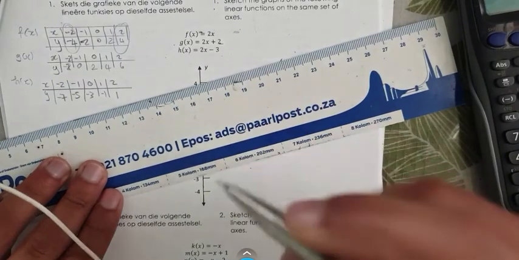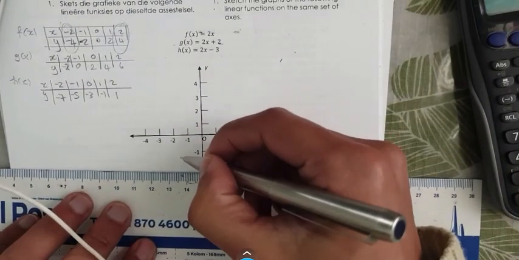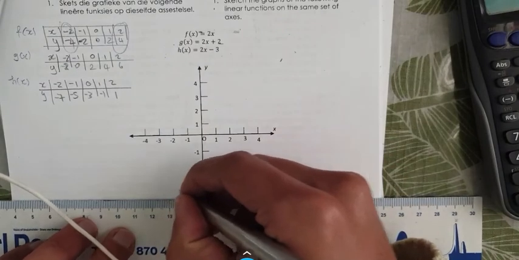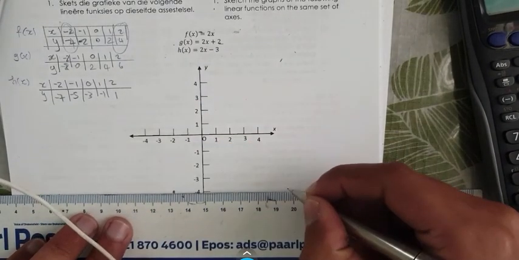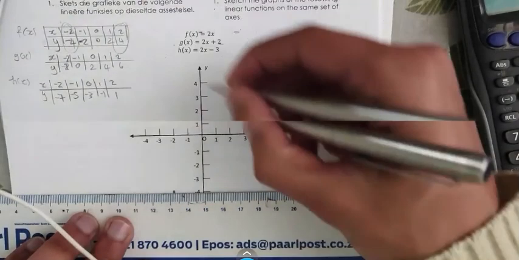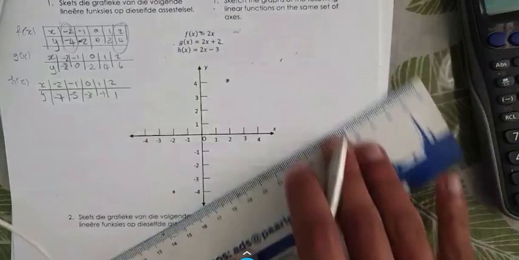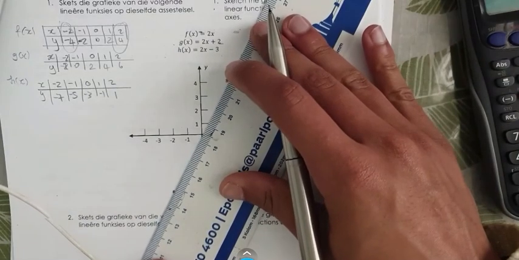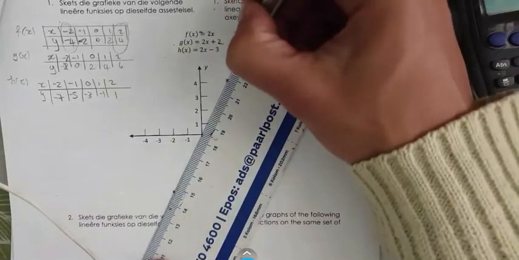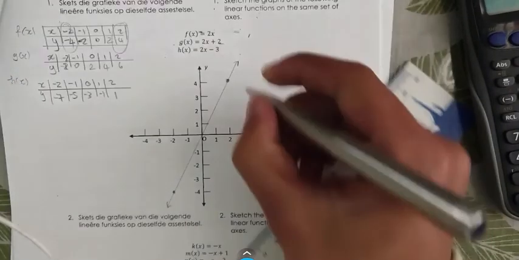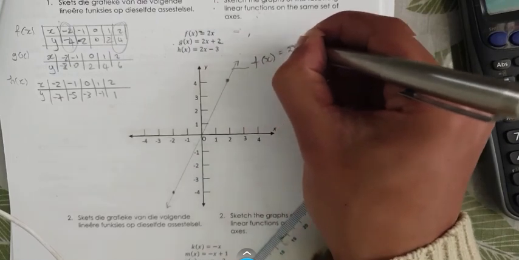So let's just use this coordinate and this coordinate. Alright, we just need two coordinates. I'm going to use x is equal to -2. My y is going to be equal to -4. So let's just make sure that is nice and clear. And what is my other value there? It's +2 and 4 right there. Alright, so I connect those dots with a ruler, please, running through that and running through there. This is f of x is equal to 2x.